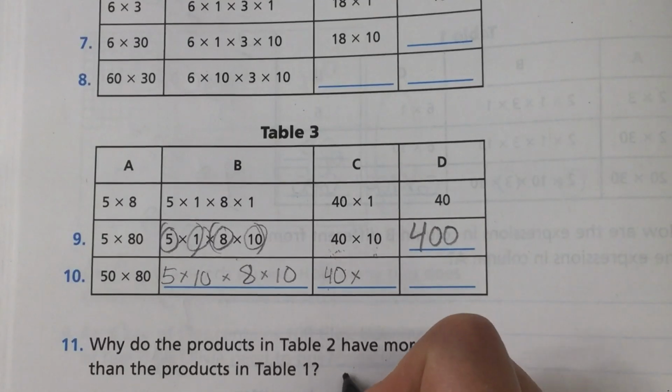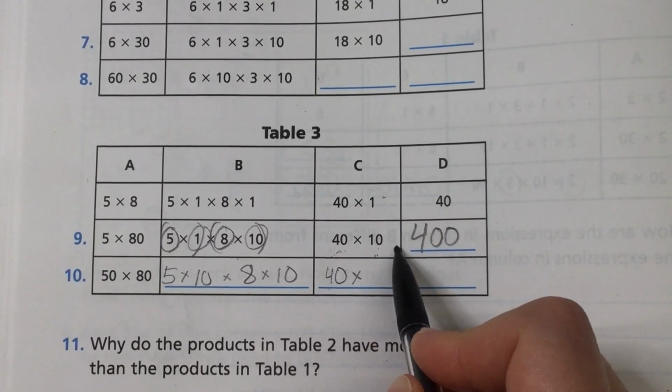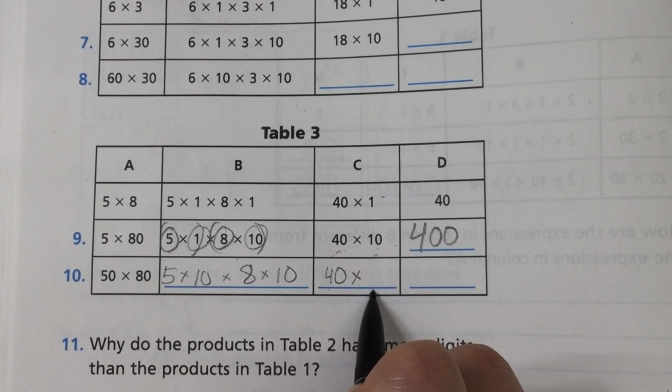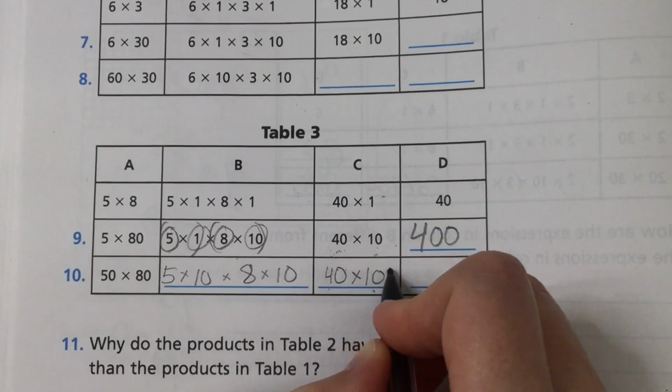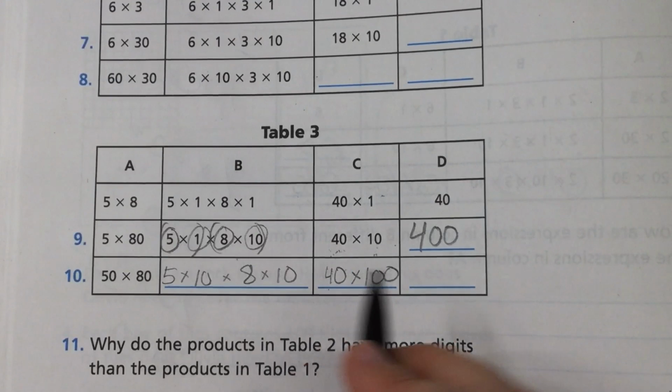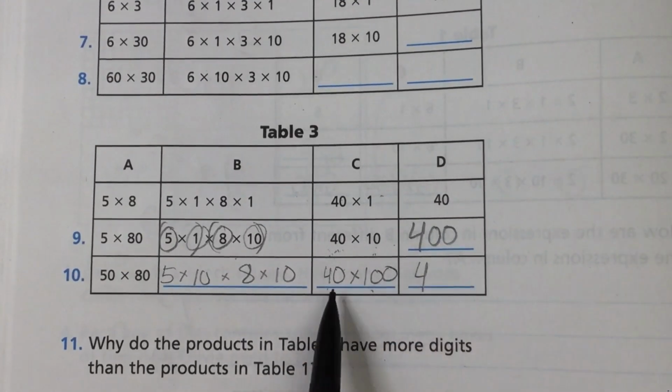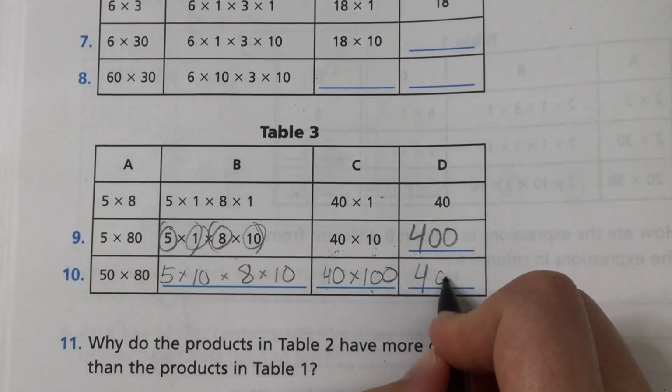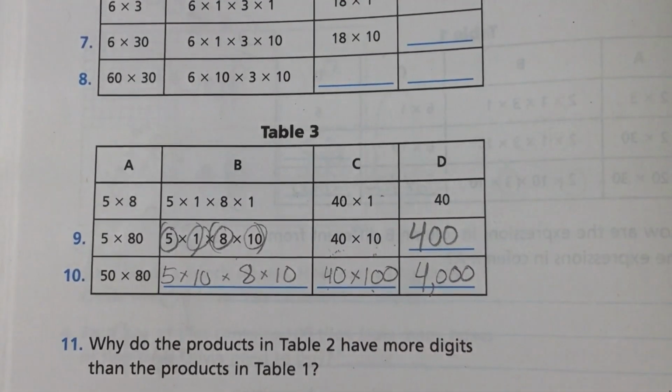What would 40 times be? Would it be 40 times 1, 40 times 10, 40 times 100, because there's 2 zeros there. 0, 0, so 2 zeros. And then when I'm multiplying, how many zeros total in my answer? 1, 2, 3. And then I put my comma in.